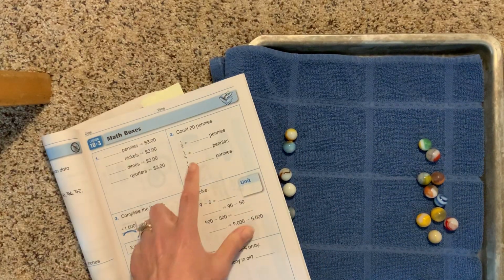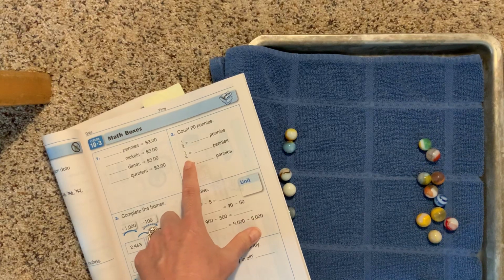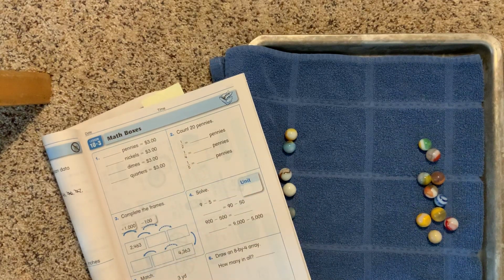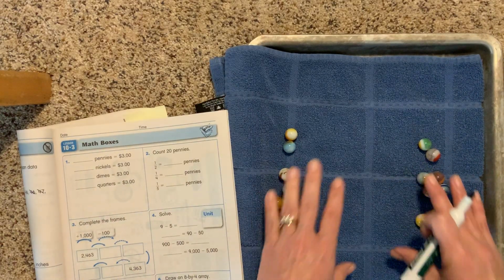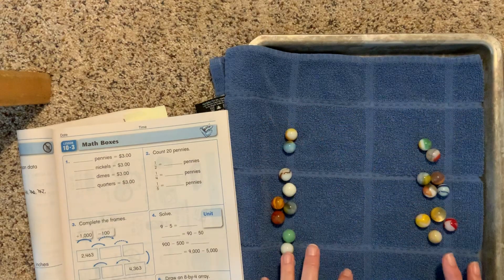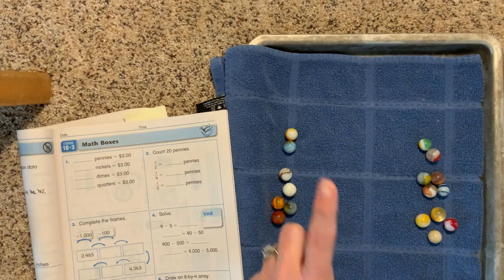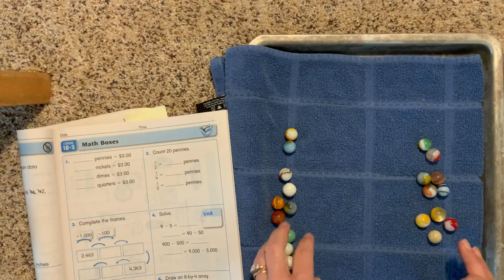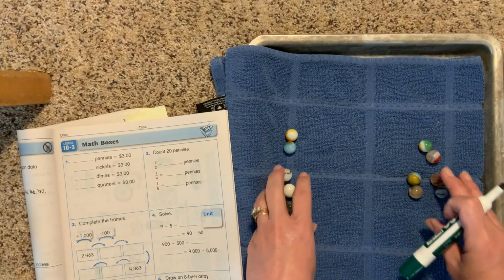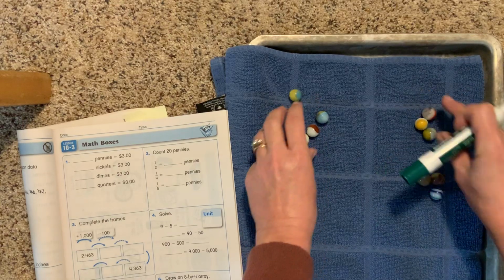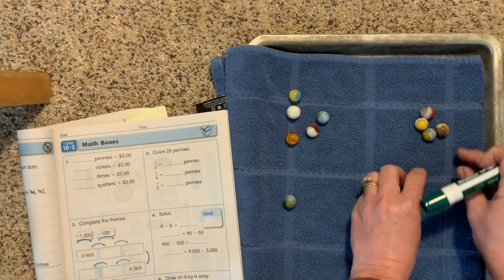Okay, so now for the next one, we need 4 equal groups. And I want to know what is one of the 4 equal groups. What would be in one of the 4 groups? 1/4. So I'm going to make my marbles into 4 equal groups and find out how many are in one of the 4 groups. Go ahead and do that. Use whatever you chose as counters. It's not 4 in a group, it's 4 equal groups.